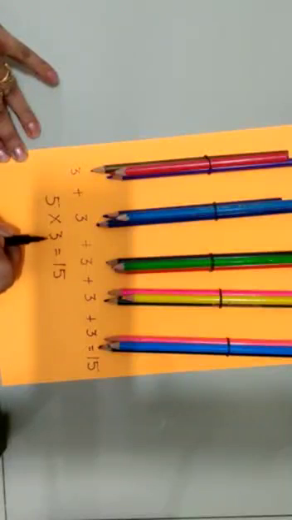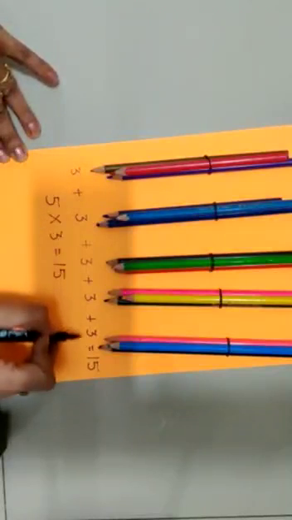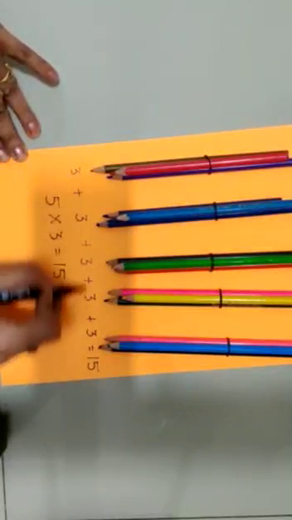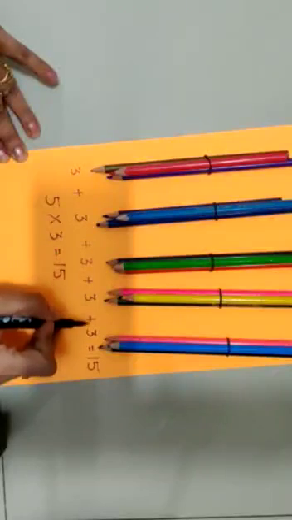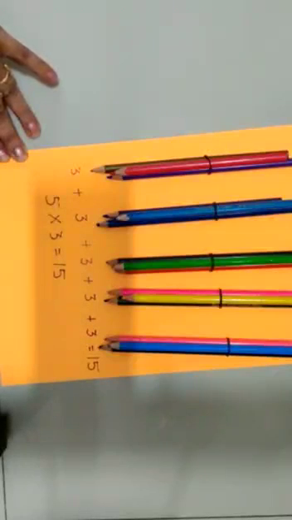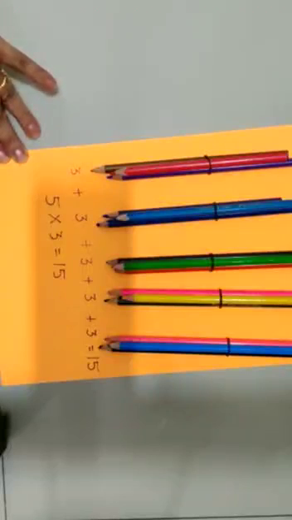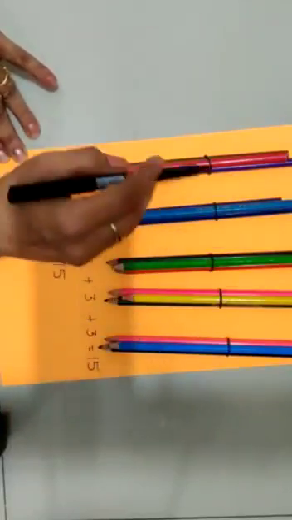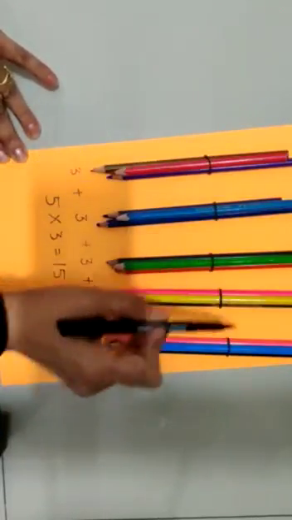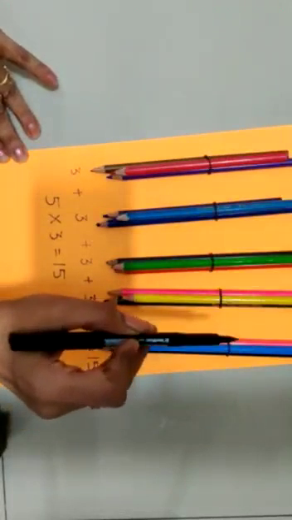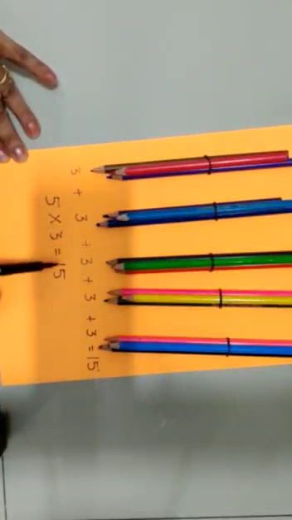So this is repeated addition. You need not add the number 3 five times. We have added this number 5 times. You need not add the number 3 over and over again. It becomes a bit tedious, and of course it takes time. So with the help of multiplication, within no time we can quickly find the total number of pencils, that is 5 3s are 15.